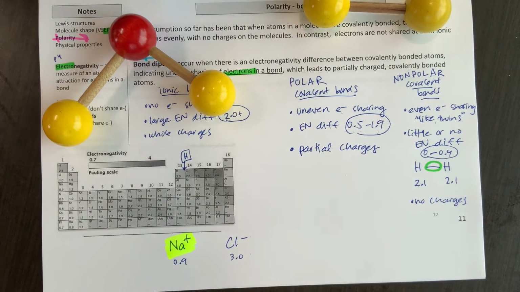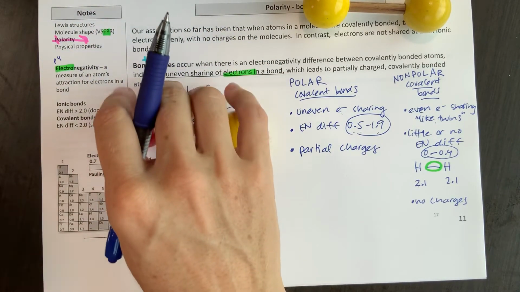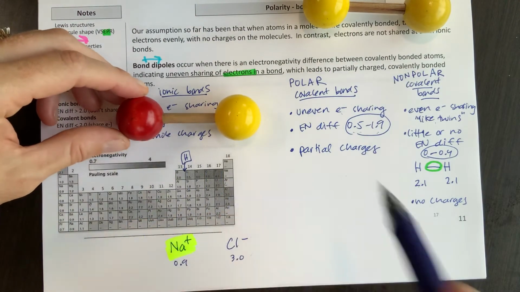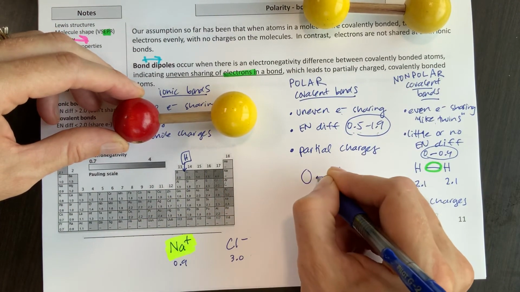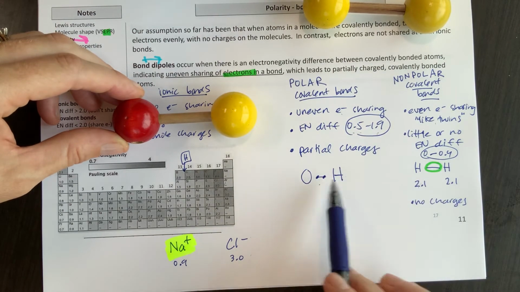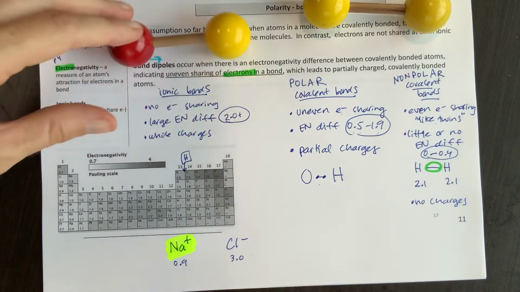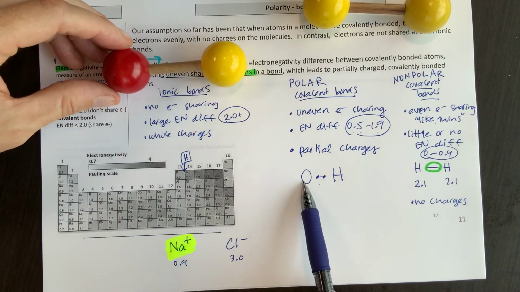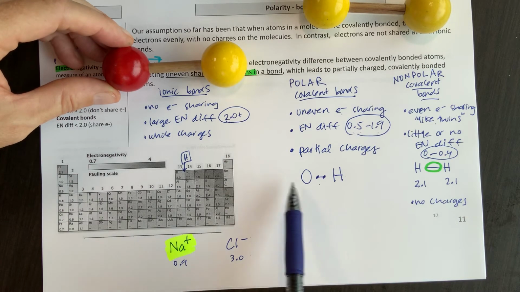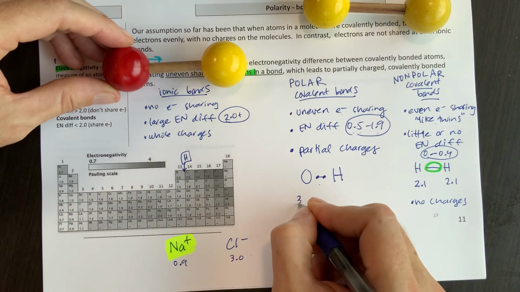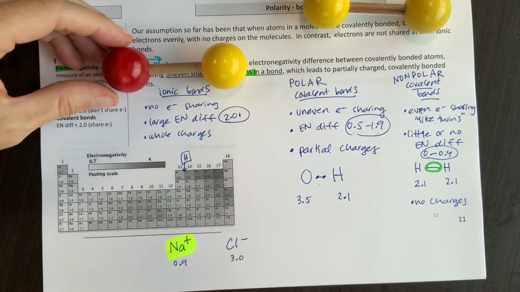And that partial charge I can image in a few different ways. So we're just looking at one bond here. So I'm just going to look at the oxygen and the hydrogen. So if I have an oxygen and a hydrogen, here's those two electrons, right? And instead of envisioning them as evenly shared, we're going to say, no, those aren't so evenly shared. And so to figure out who pulls them more often, who gets the pickup truck more often, I'm going to look here and look at their electronegativities, 3.5. And then hydrogen is 2.1.